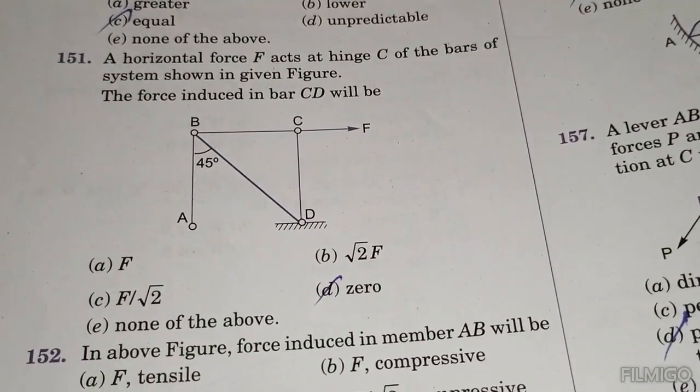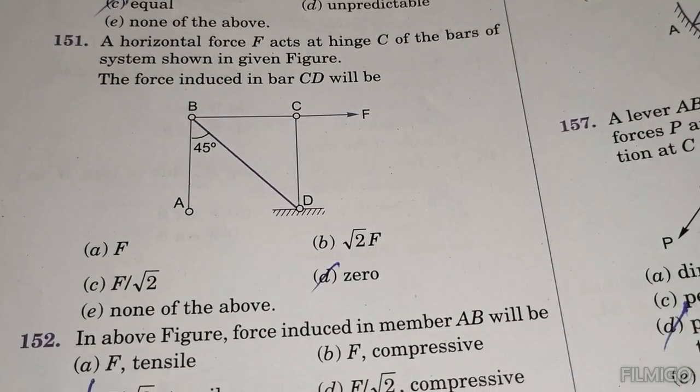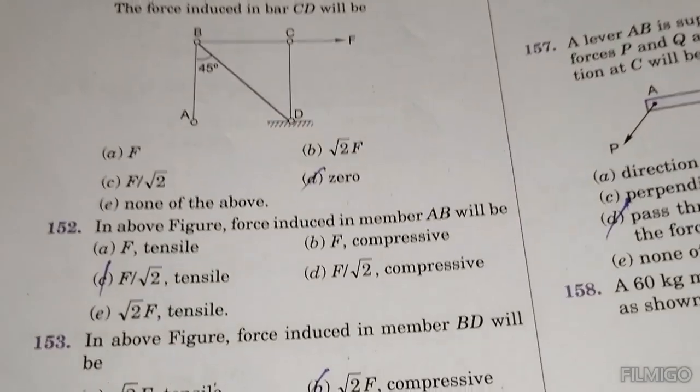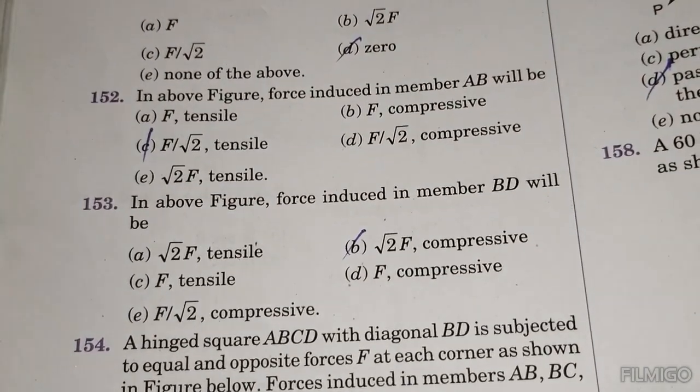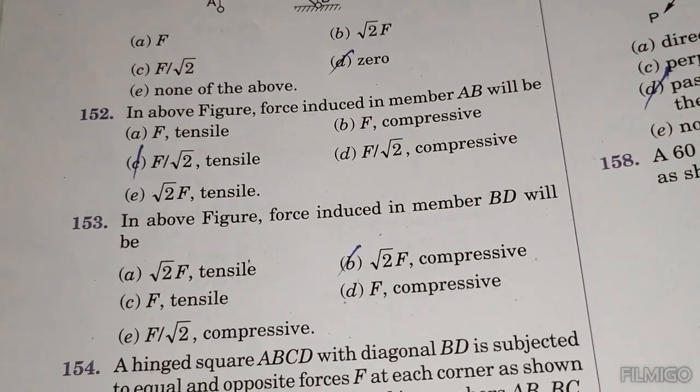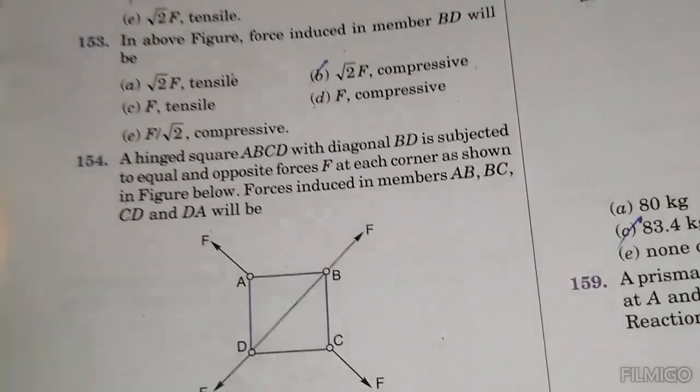Horizontal force effect hinge C bar system shown in the figure. The force induced in the bar CD is 0. In the above figure, the force induced in AB is F by root 2 tensile. In the above figure, the force induced in member BD will be dash root 2 F compressive.